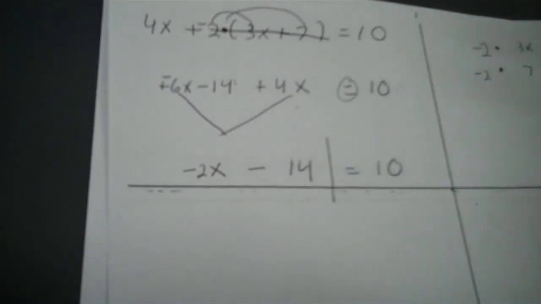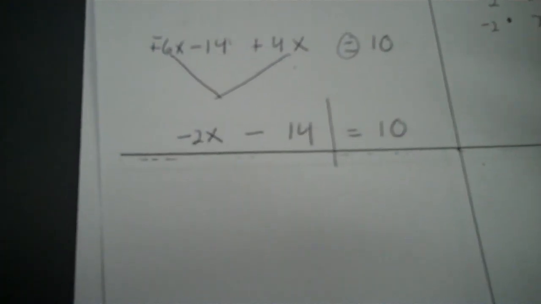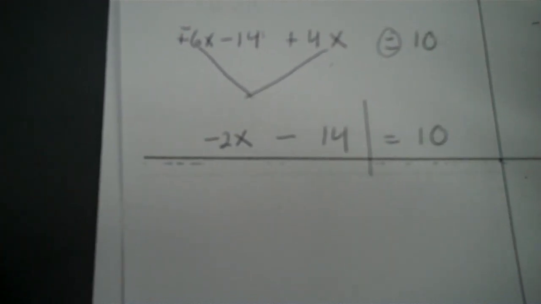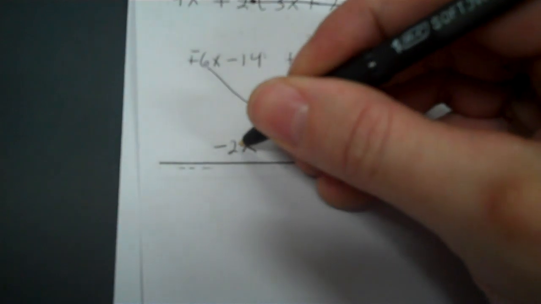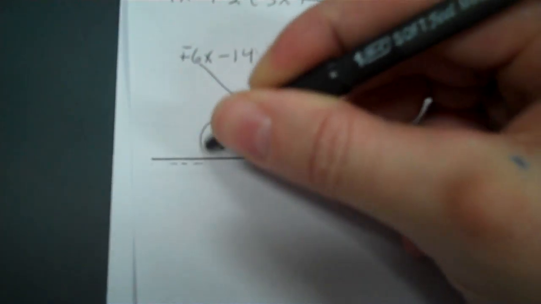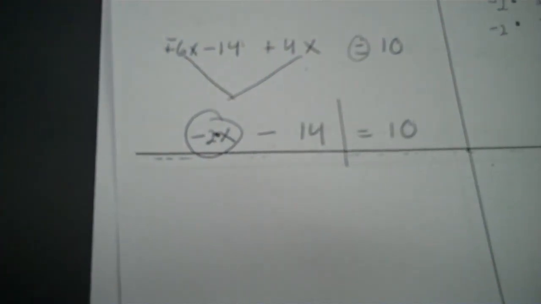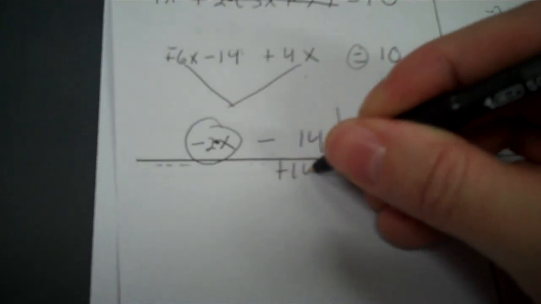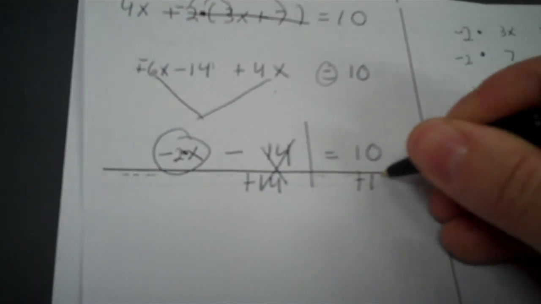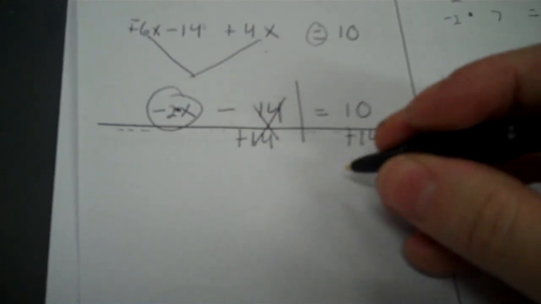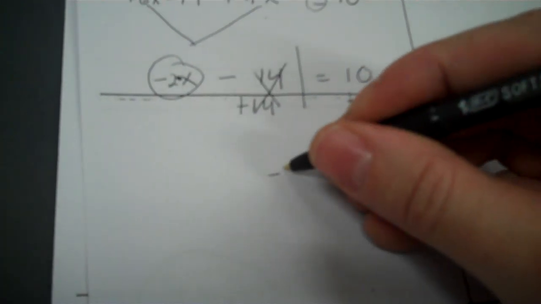Okay, so here's the wall. Now you can make your wall. As soon as you have just a single x in the problem without any parentheses, you can make your wall. Okay, you got times negative 2 and then minus 14. So the opposite of minus 14 is plus 14. 10 plus 14 is 24. Over here you got negative 2 times x.